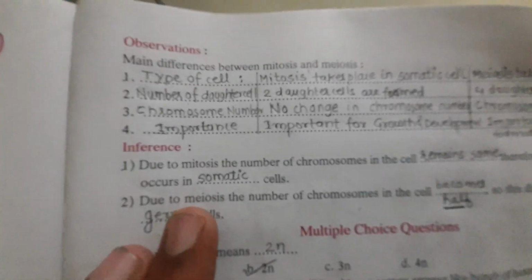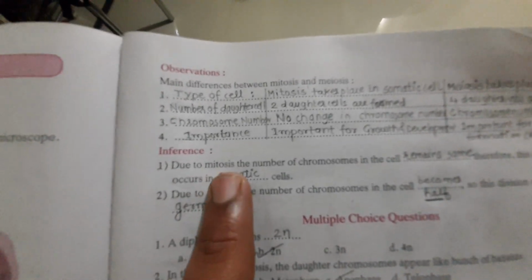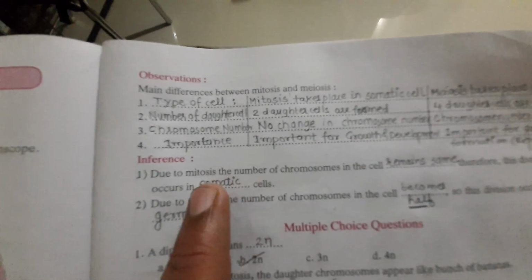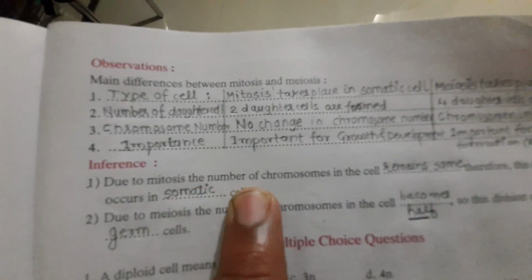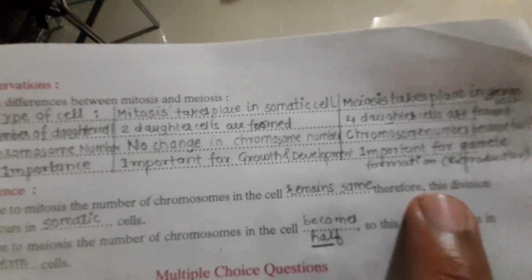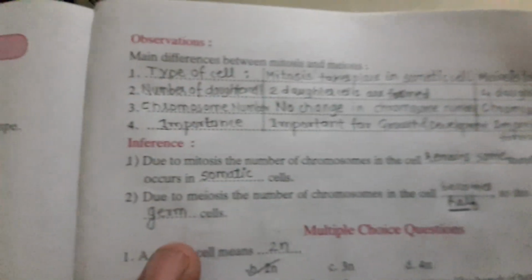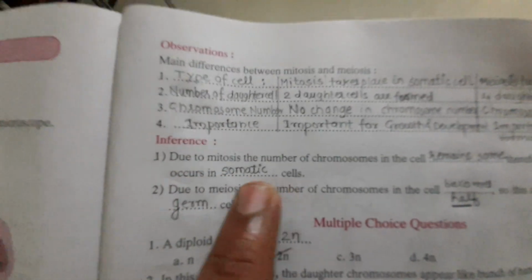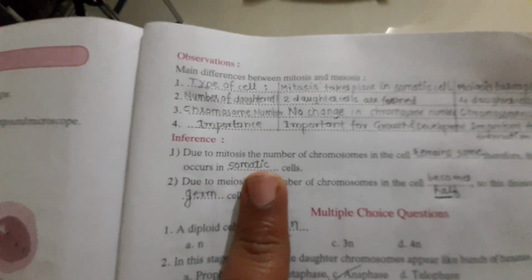Then what is the inference you can draw? The first, due to mitosis, the number of chromosomes in the cell remains the same. Therefore, this division occurs in somatic cell. Somatic cells are also known as body cells.